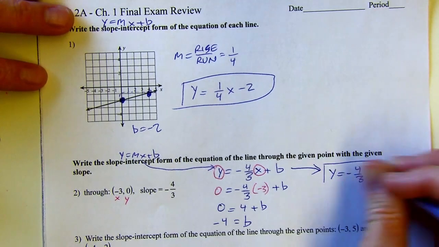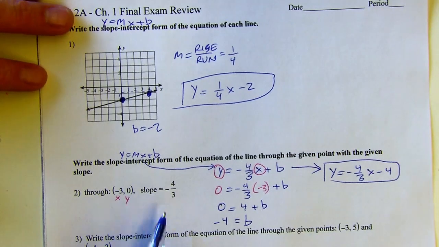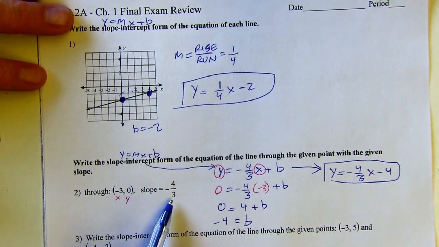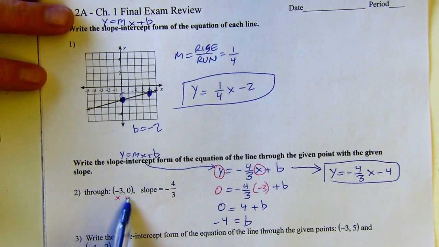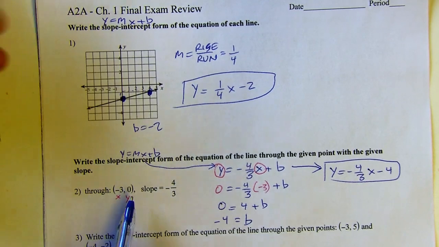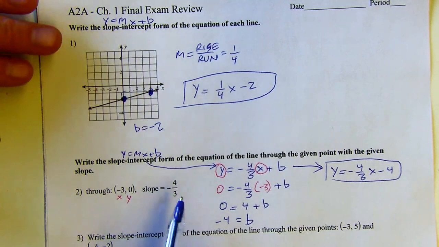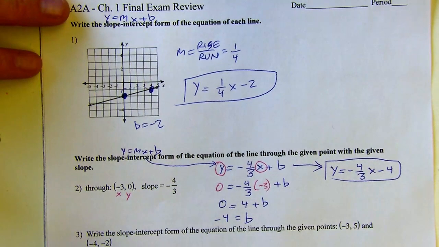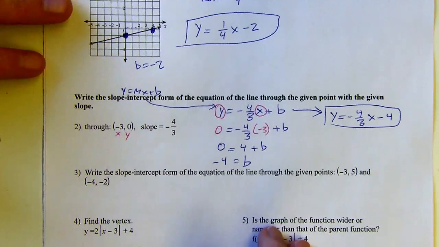Okay, on problems like this, I often see people put the slope in the right place, but then just guess either the x or the y for the b, but that's not going to be the case unless you get super lucky. You need to plug the xy pair in and then solve for b. Okay. All right, moving on.